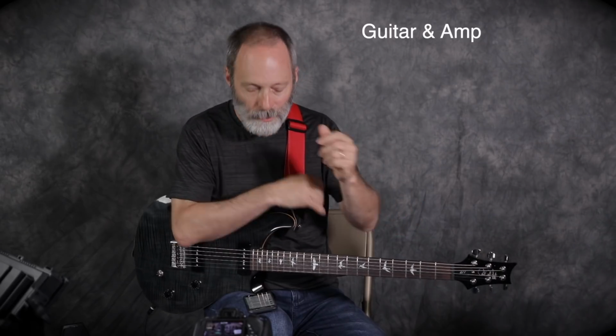Obviously, a guitar, and you'll need an amplifier or a digital amp modeler, whatever you prefer. Then, if you're not relying on the built-in effects of an amp modeler or a multi-effects unit, then you'll need a couple of pedals. One, I think, is really critical. It's a compressor. That's to smooth out the dynamics of your tone. And then optional is a distortion or overdrive if you're looking for those types of tones.